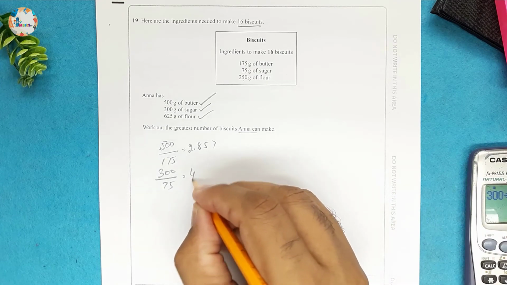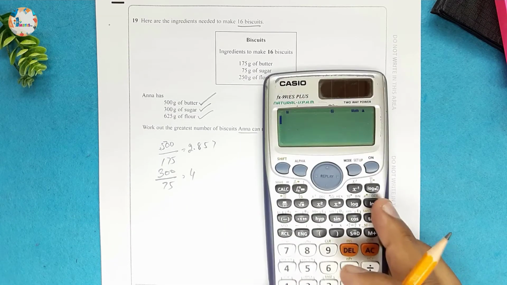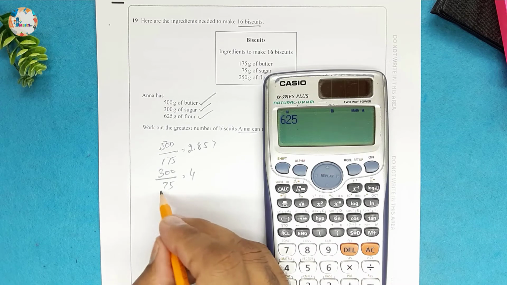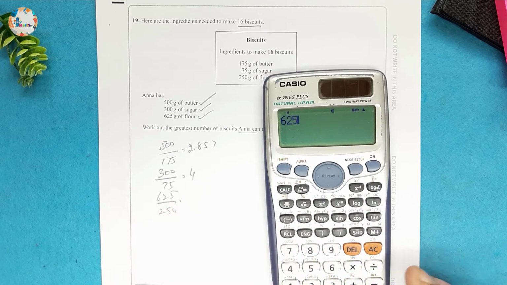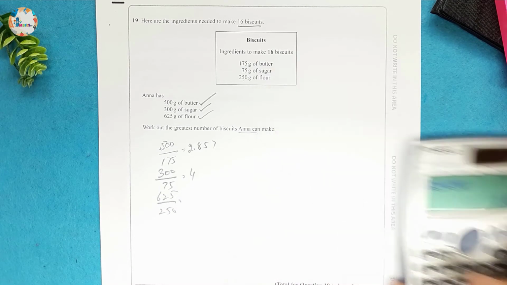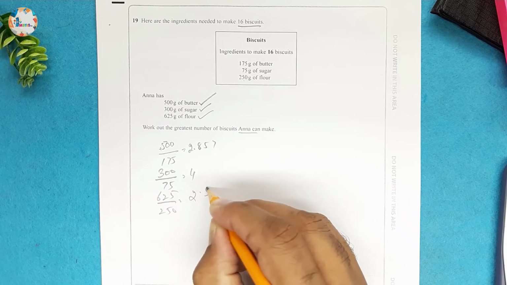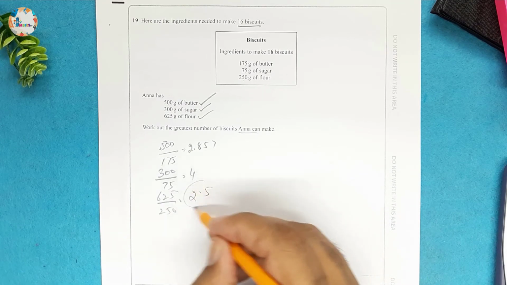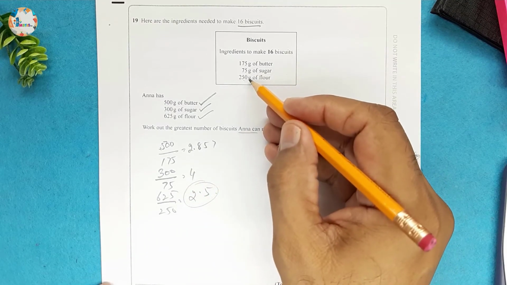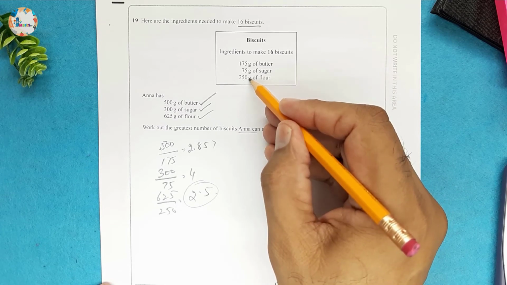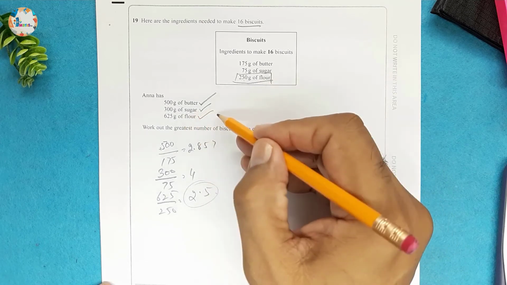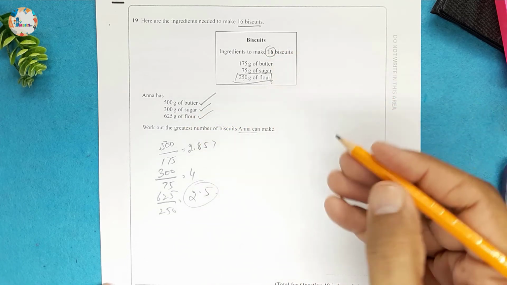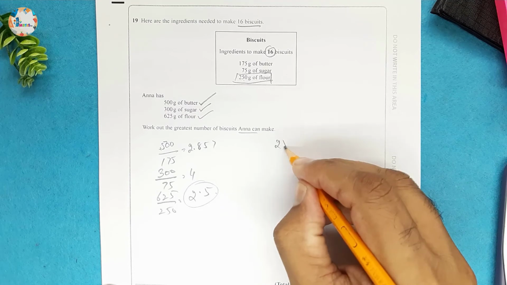300 divided by 75 will give us 4, and 625 divided by 250 will give us 2.5. So the minimum ratio will be this one. So we'll have to check for this. So 250 grams is required for 16 biscuits.